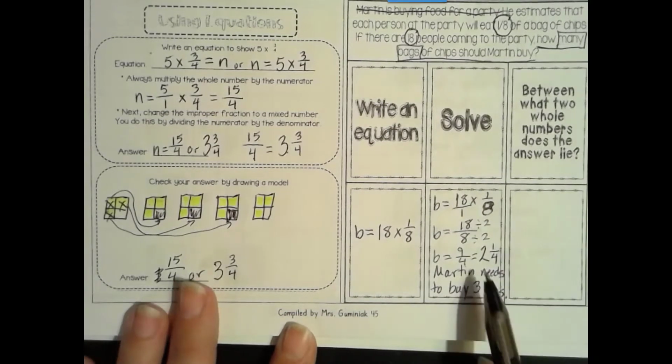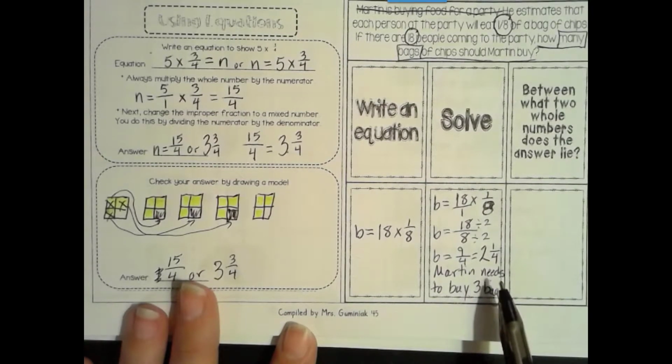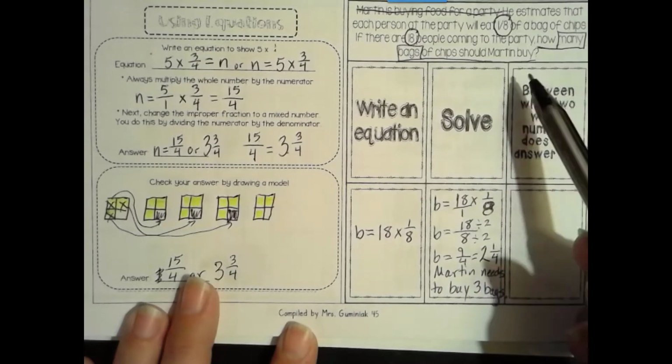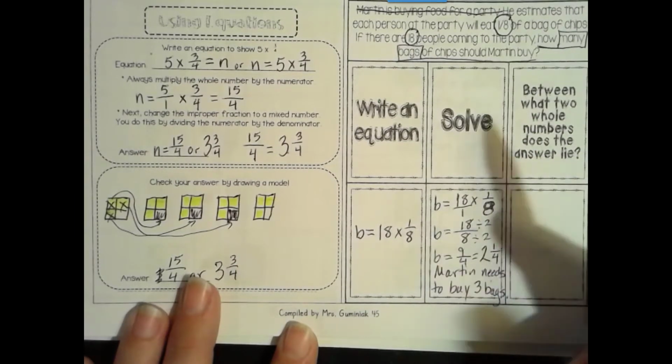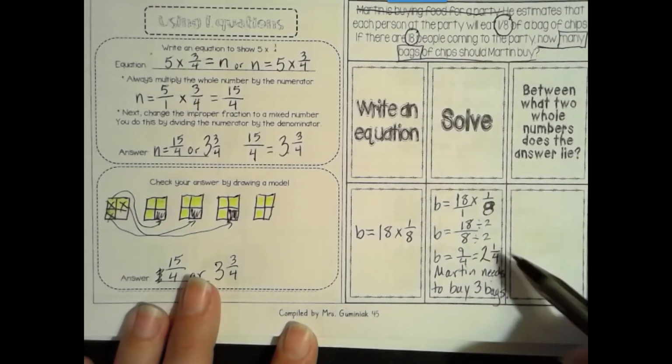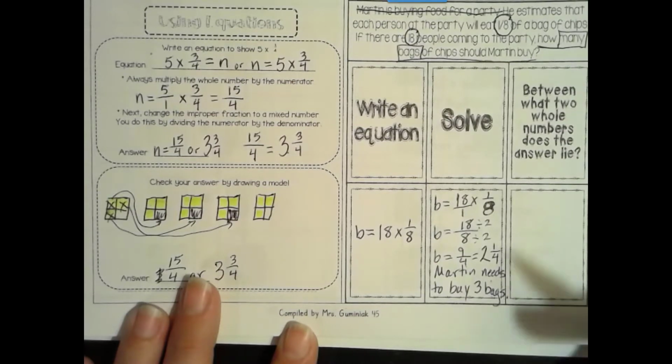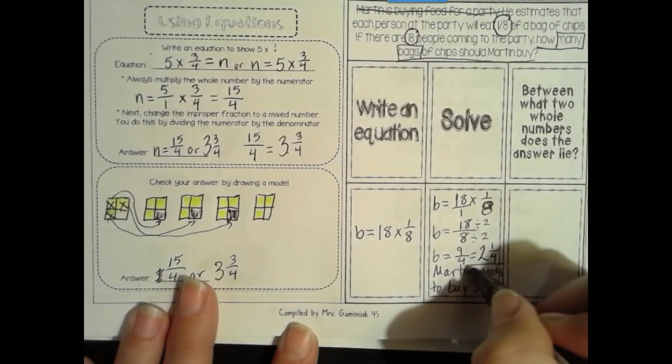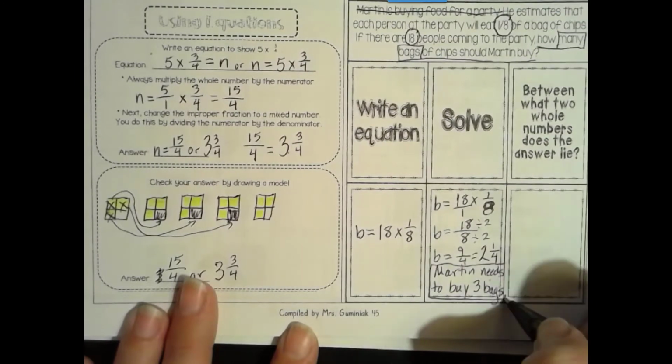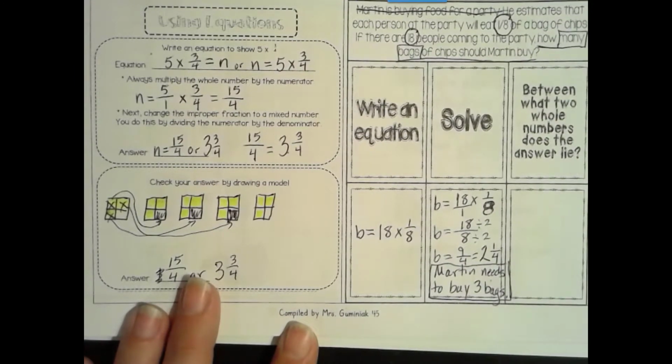Now, if you notice, our answer was 2 1/4, but we've got to think about the situation. If we're buying a product, stores won't let you take a fraction of it. So you've got to make sure that our answer makes sense to what we're talking about. Martin needs to buy 3 bags.